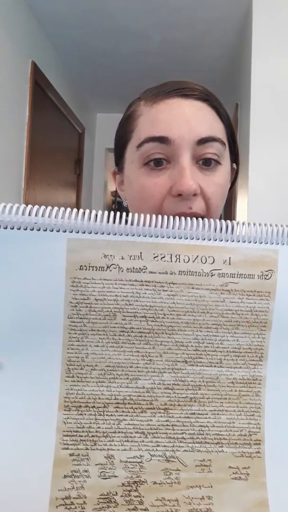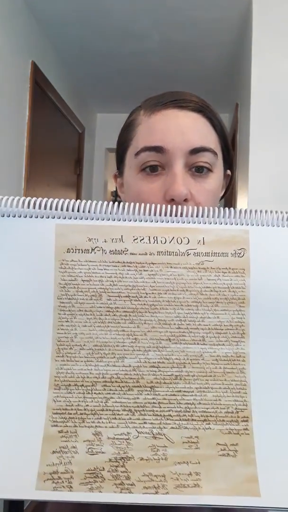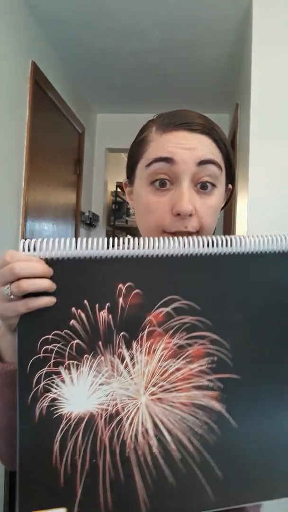Let's see two pictures. This is the Declaration of Independence. I know that it's backwards for you and it's going to be a little bit hard to read, but it's just a document that states that our country wanted to be its very own country. We wanted to be separate from England, and then all of the representatives down here at the bottom signed it. And then fireworks, because every 4th of July, we celebrate our independence of our country, which happened on July 4th, 1776.